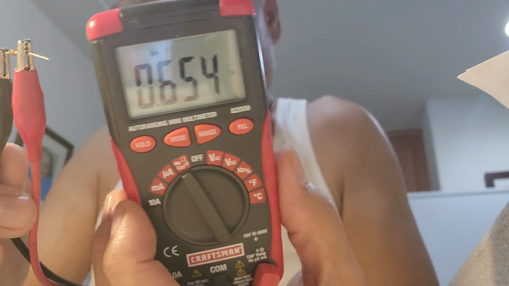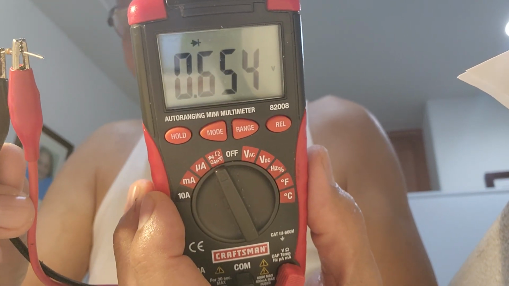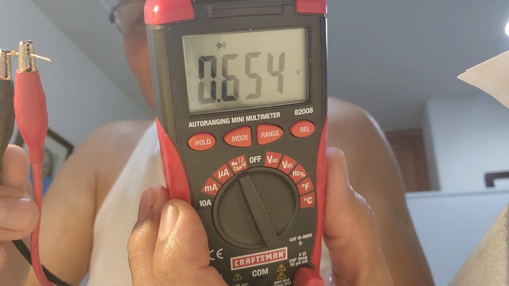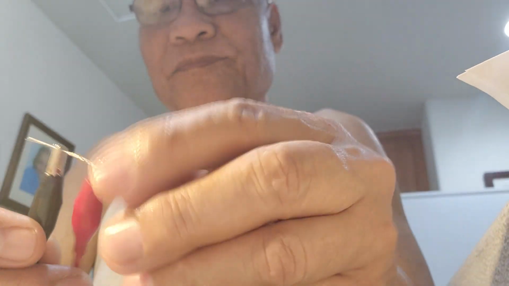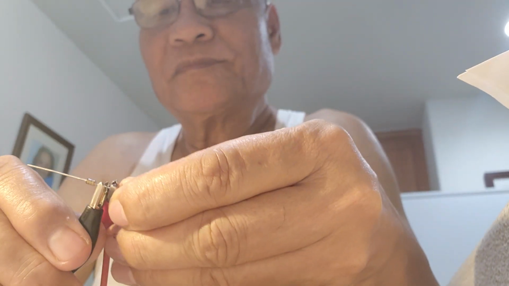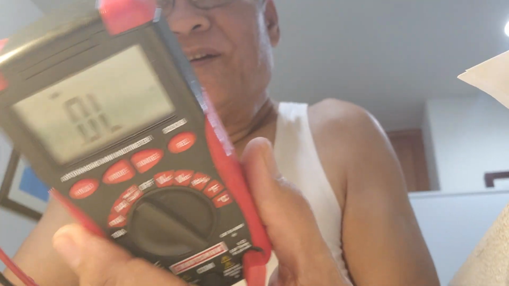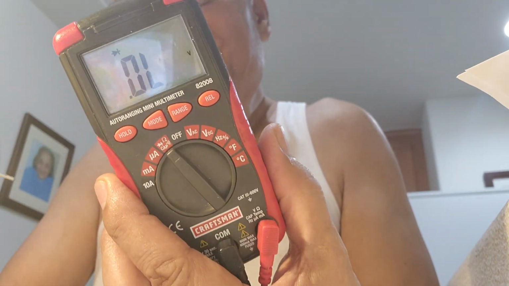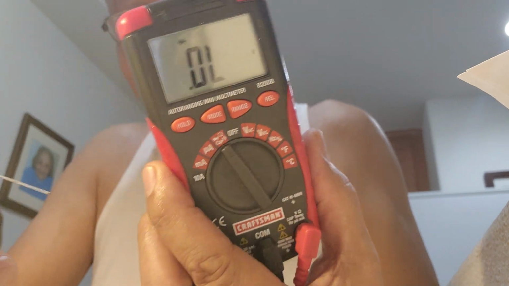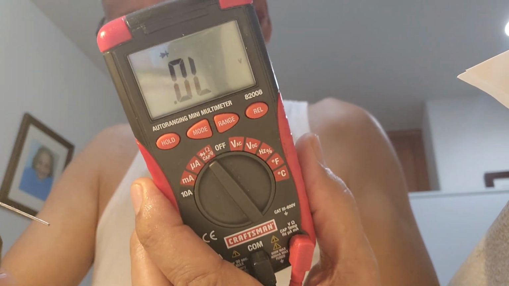I will try to reverse this connection. If I reverse it, this will be the reading. It's an OL. Current could not pass through.